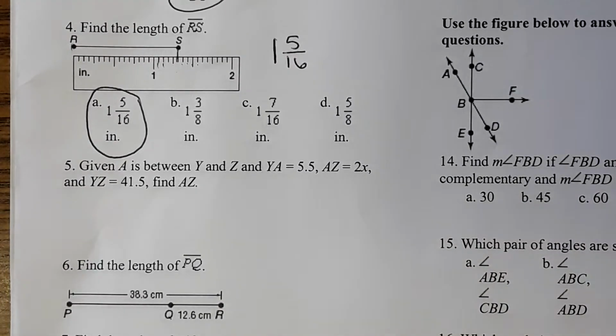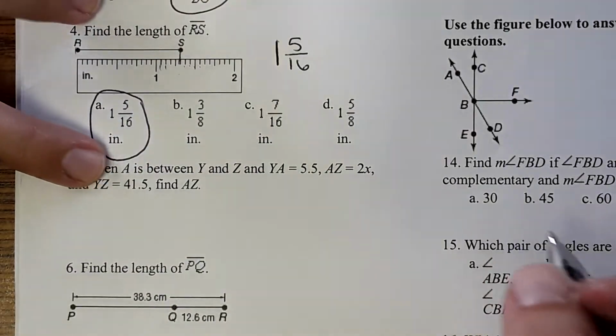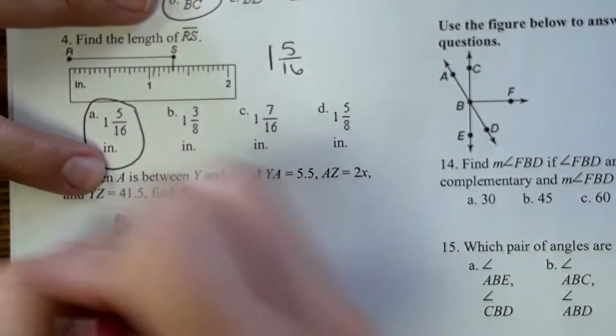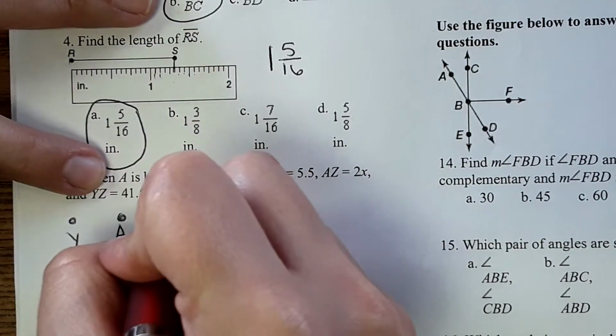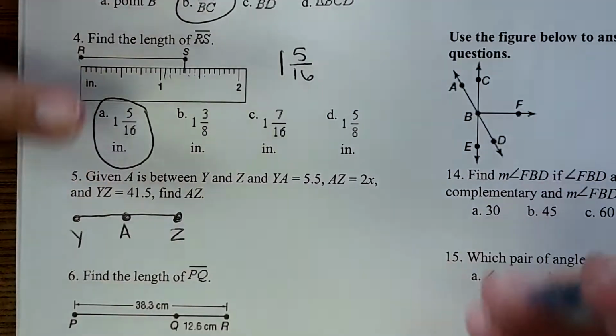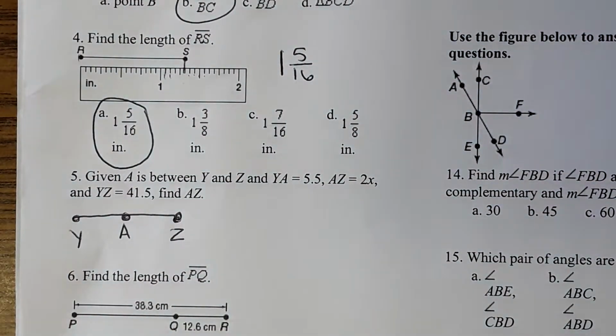Number 5, it says that given A is between YZ. It's talking about a line segment. Draw the line segment. Visualizing it without having it drawn would be very challenging. A is between YZ, so I'm drawing it. A is between Y and Z. You will be turning in your work for the test tomorrow as well, just so you know.